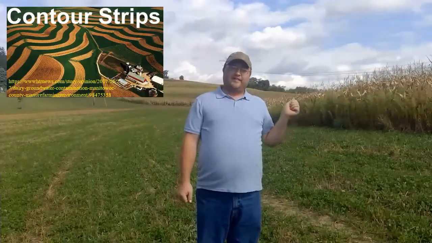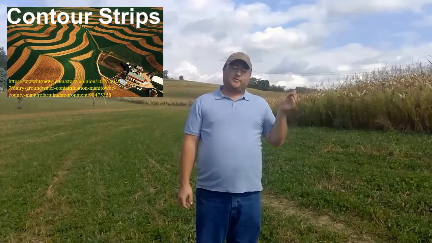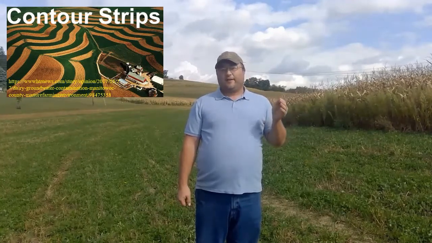Behind me here we see contour strips, which are different strips across the hillside of different plant crop types planted to prevent runoff, which is one of the things we'll learn about today and demonstrate later on in the video. Farmers use these practices to keep their soil on the ground where it's at and not down in the stream.